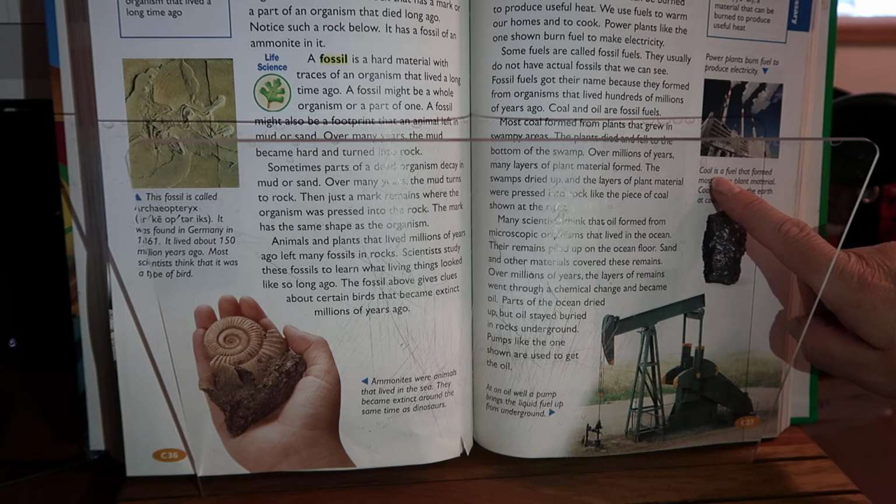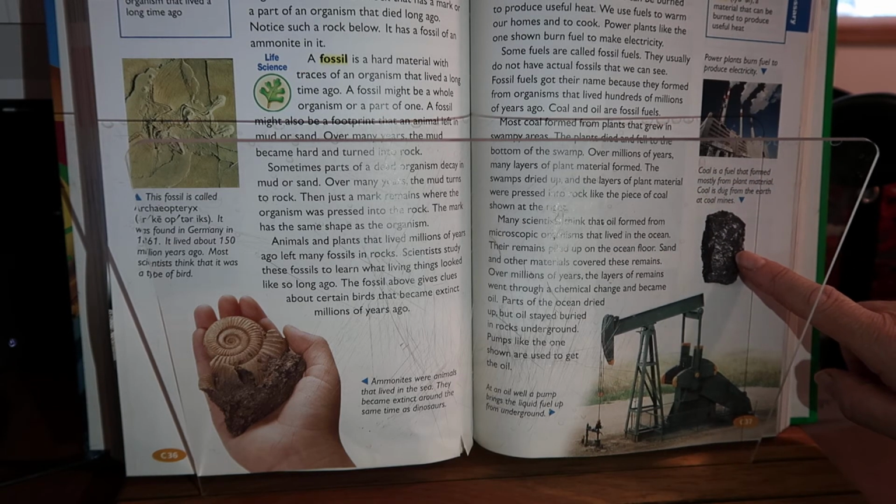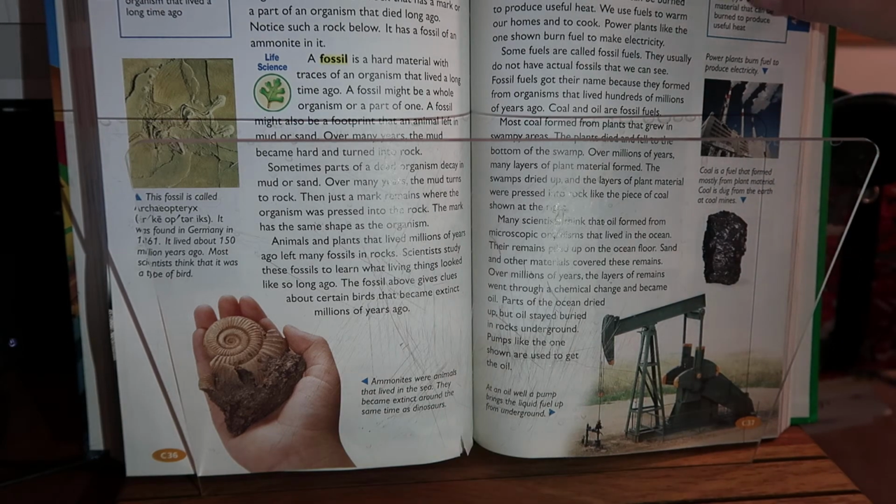And this one says, coal is a fuel that formed mostly from plant material. Coal is dug from the earth at coal mines. And we already talked about this one.